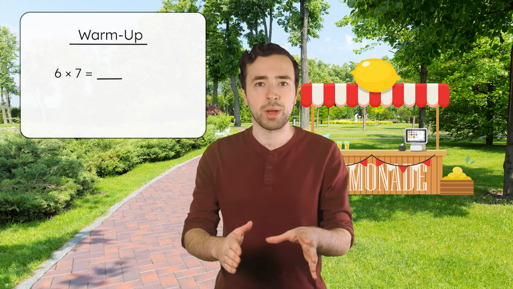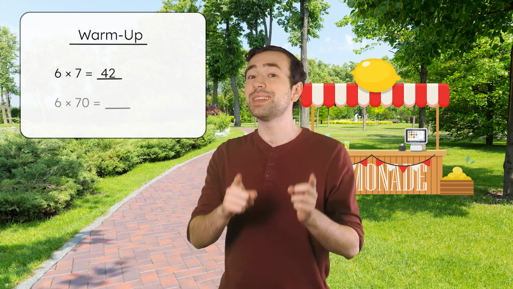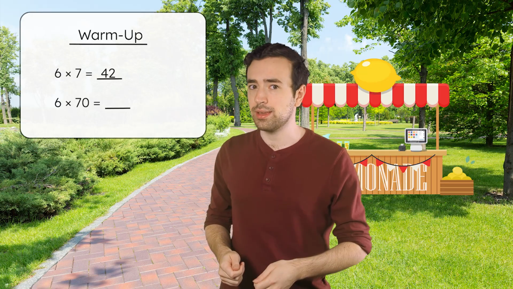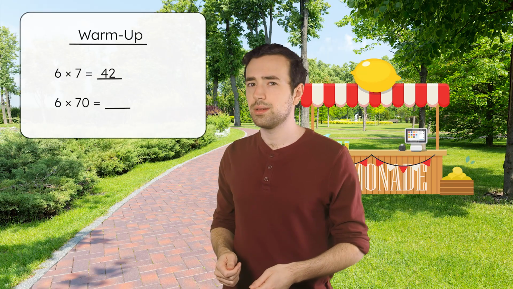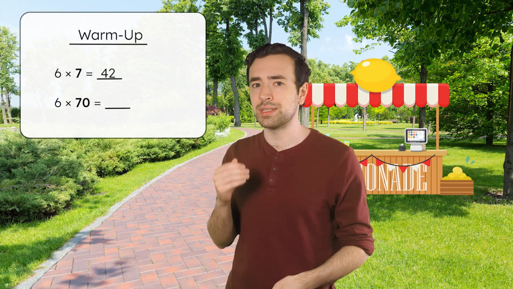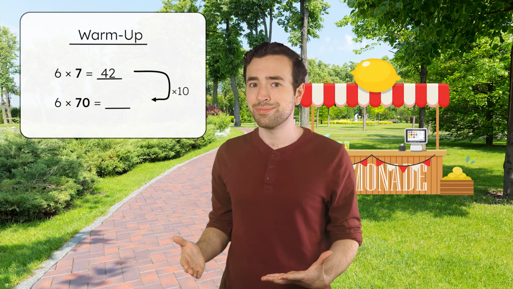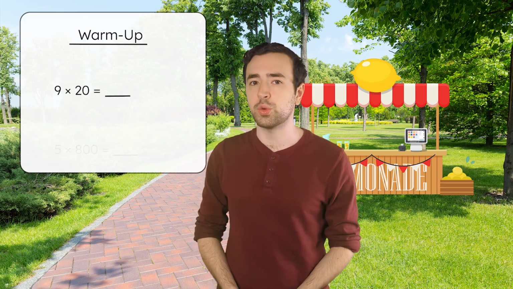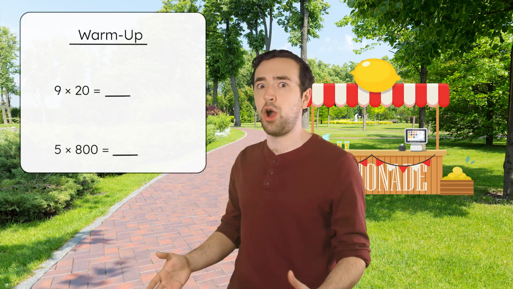Knowing your multiplication facts will make it easier to multiply larger numbers. Here's a quick warm-up. 6 times 7 equals 42. What do you think 6 times 70 equals? Notice that 70 is 10 times more than 7. So what's 10 times more than 42? 420.